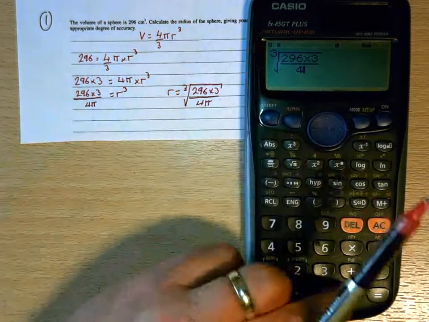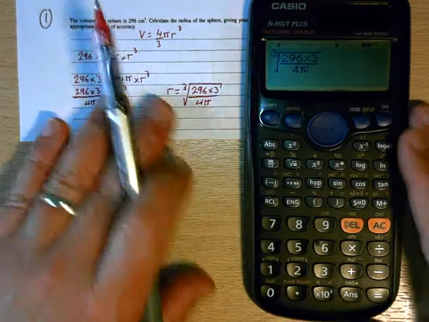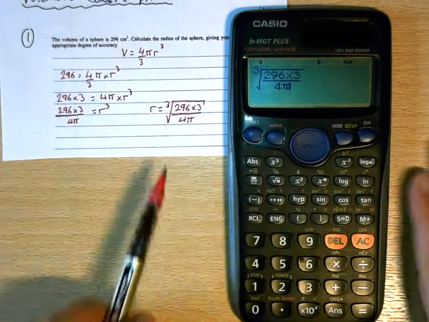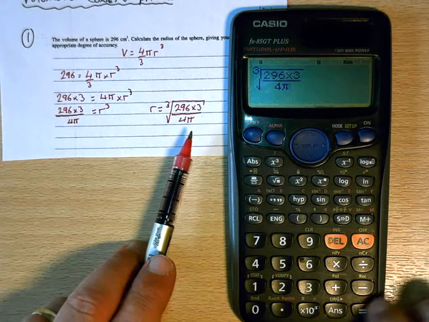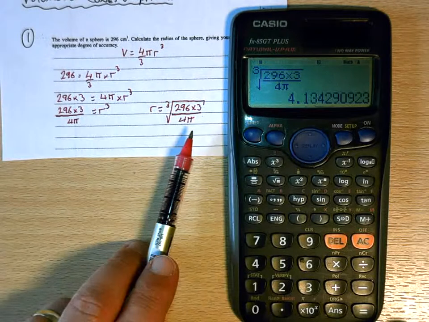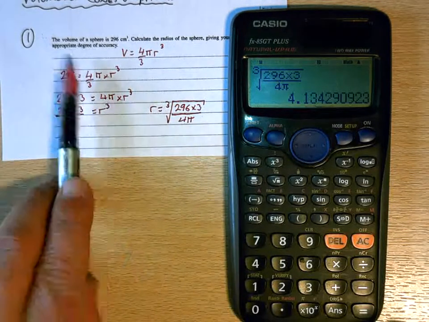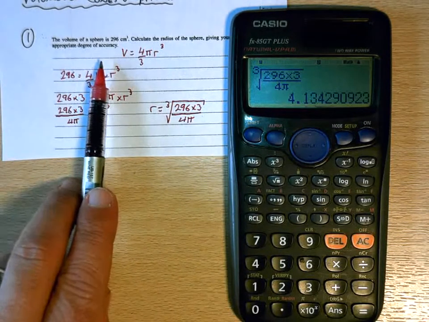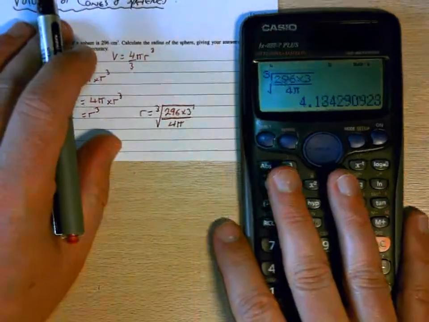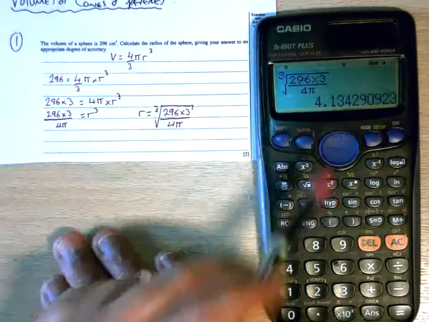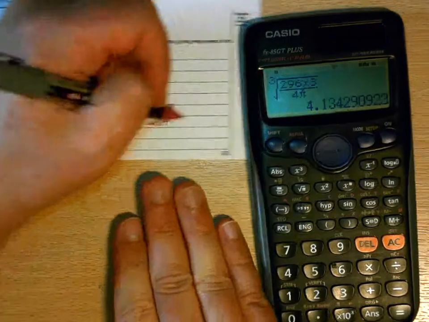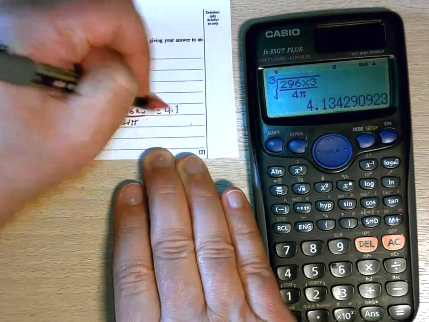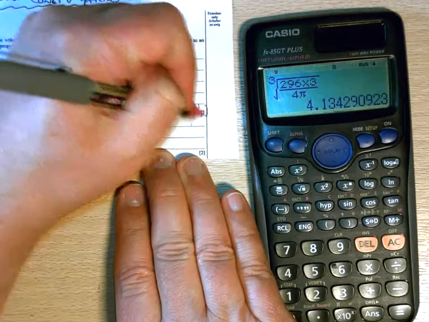So if we do shift and that, you can see there that what I've typed into the calculator looks exactly the same as what I've written down there. So when I press equals, that will give me my answer, and the appropriate degree of accuracy there would be 1 decimal place. So 1 decimal place is the 0.1, the next digit along is less than 5, so it stays as 4.1, and then in brackets put 1 dp to show that that's the decimal place.